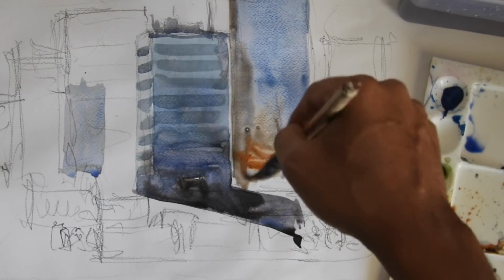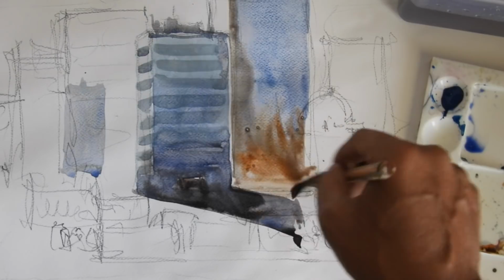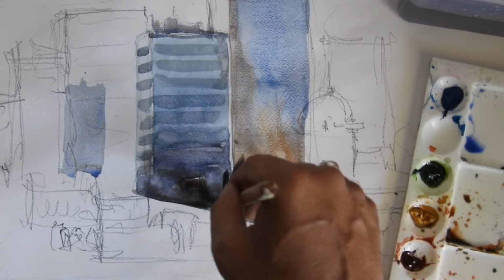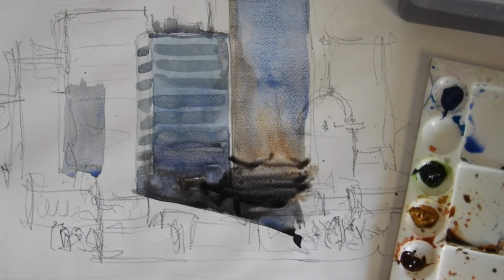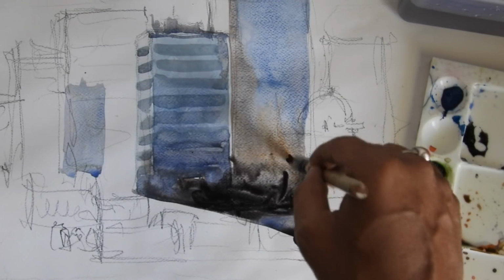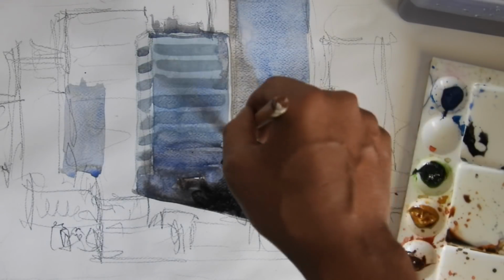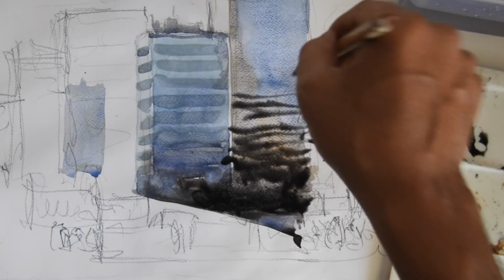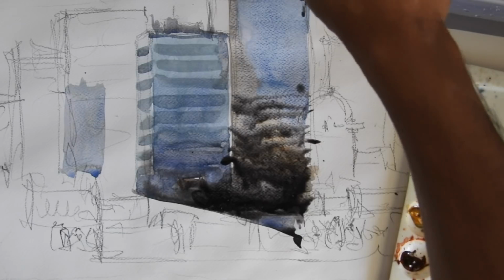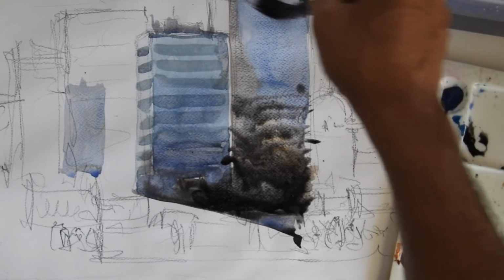The moment I go down here, I'll bring a little depth, using a darker tint like ivory black, mixing with ultramarine blue, and a little bit of detailing here, not much.